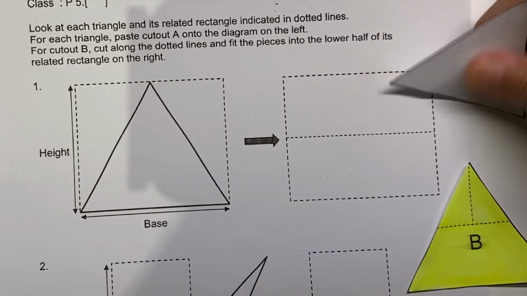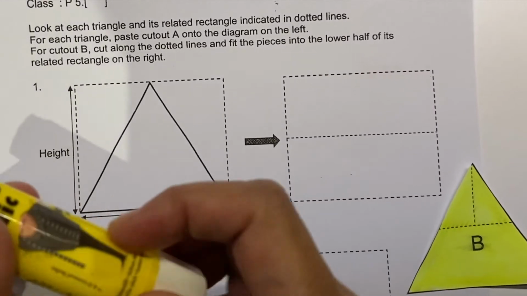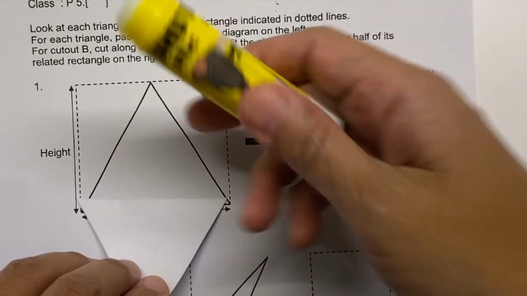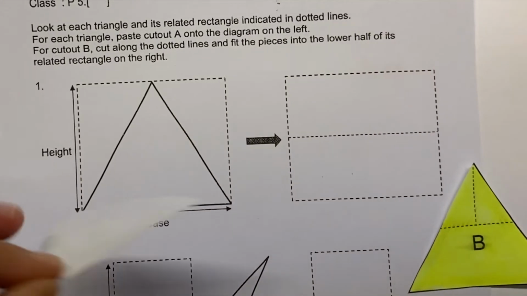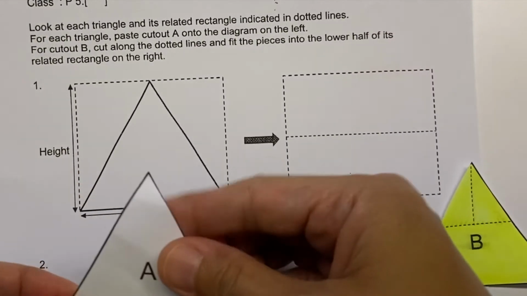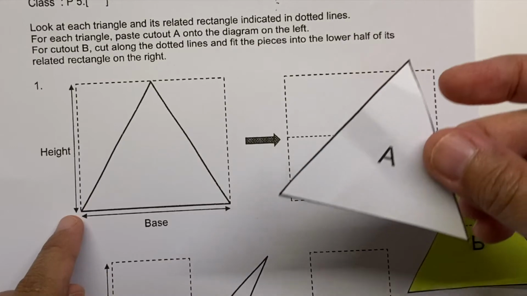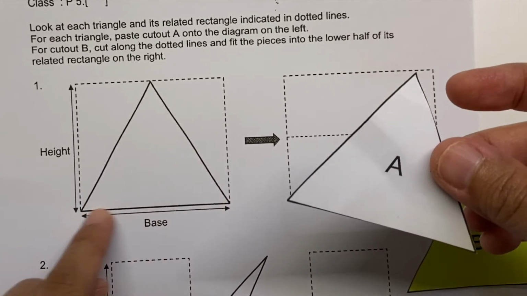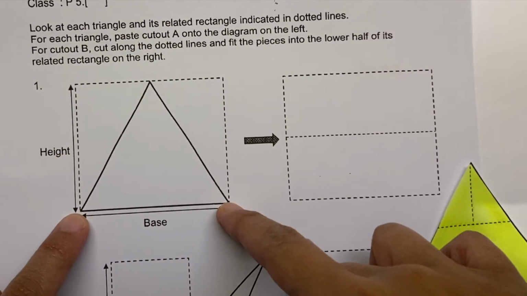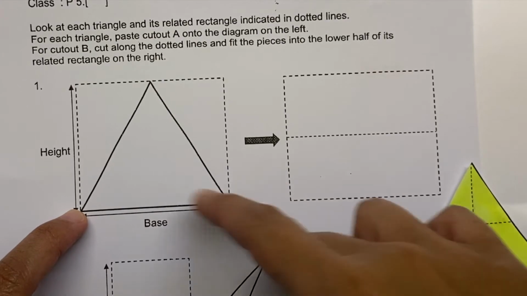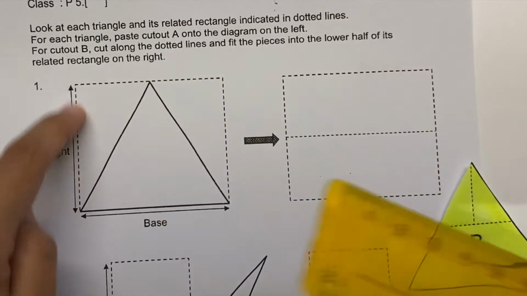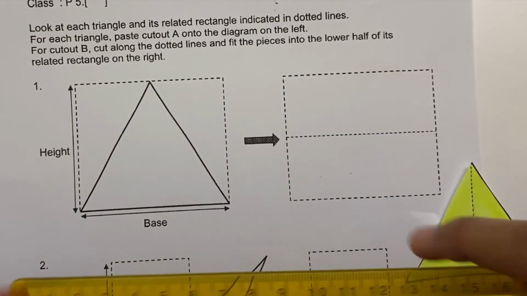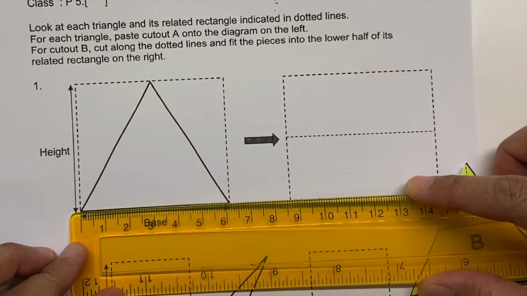All right, triangle A, I will paste it down onto the template here. Keep in mind that the base of the triangle will meet the length of the rectangle. This whole piece, even though it looks like a square, is not a square. This particular template is a rectangle, as you can see.